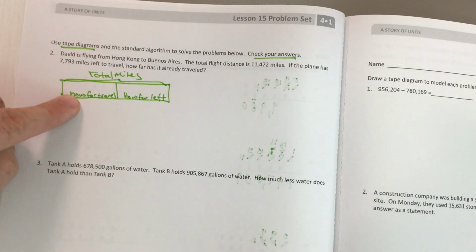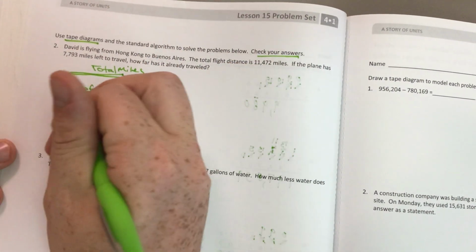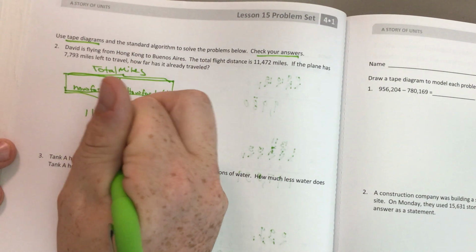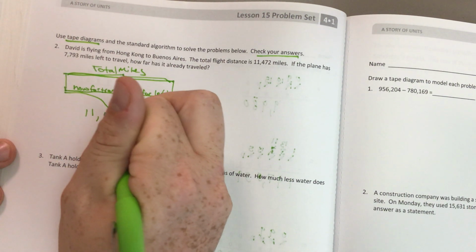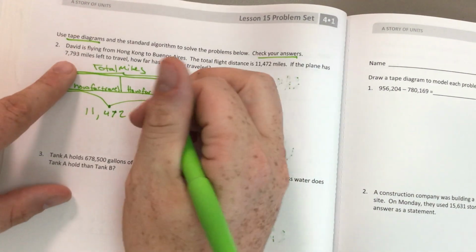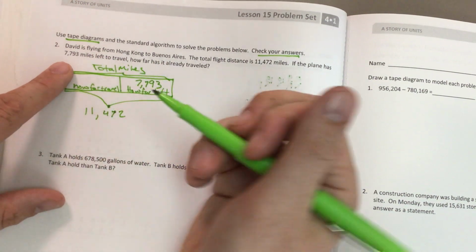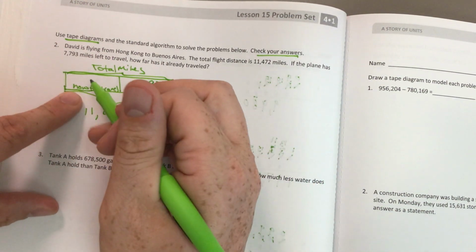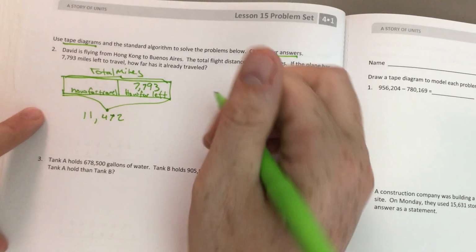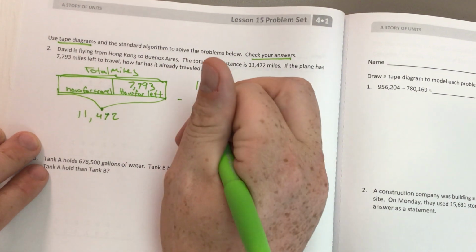Because we are in the middle of the flight right now for David. We know that the total miles would be 11,472. The amount of miles left to travel is 7,793. So in order to find this other part, I could add question mark plus 7,793 equals 11,472, or I could take the 11,472 and subtract 7,793 from it.